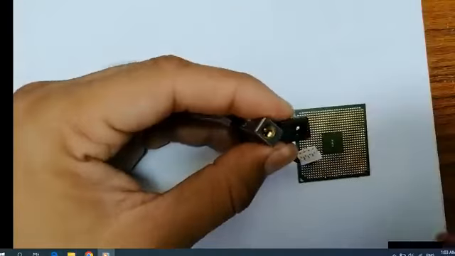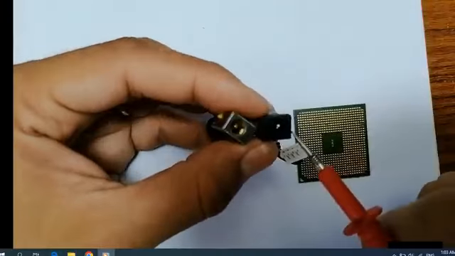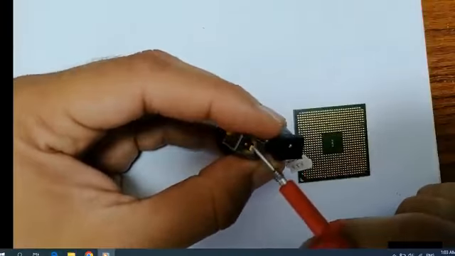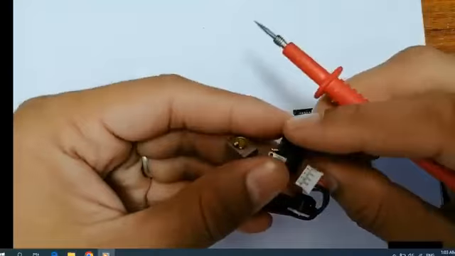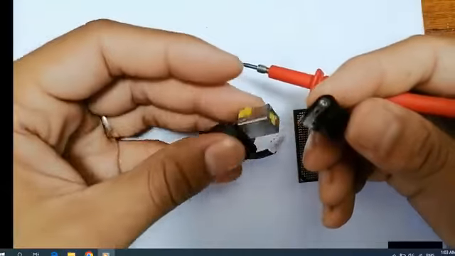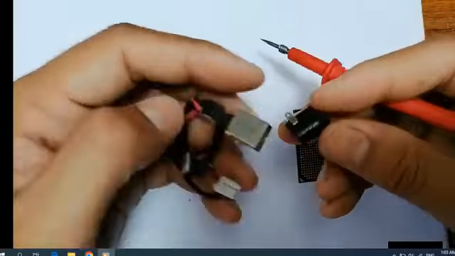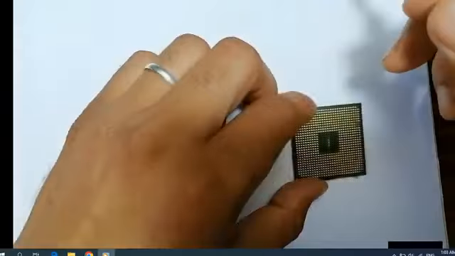So here, this is a power jack. You can find this power jack in motherboards. When this power jack fails, the motherboard will be a dead motherboard. There are power jacks with 2 terminals, with 3 terminals.